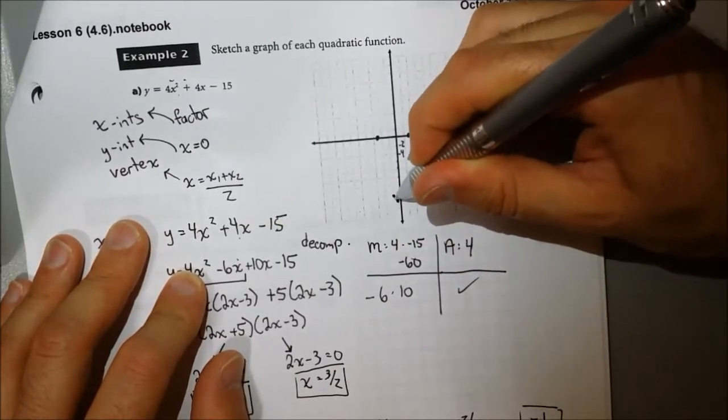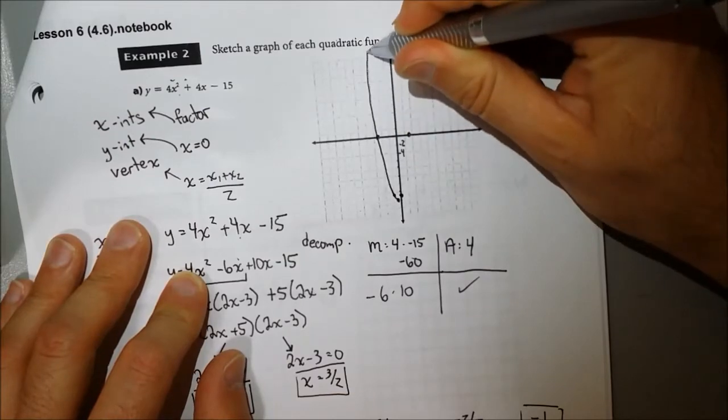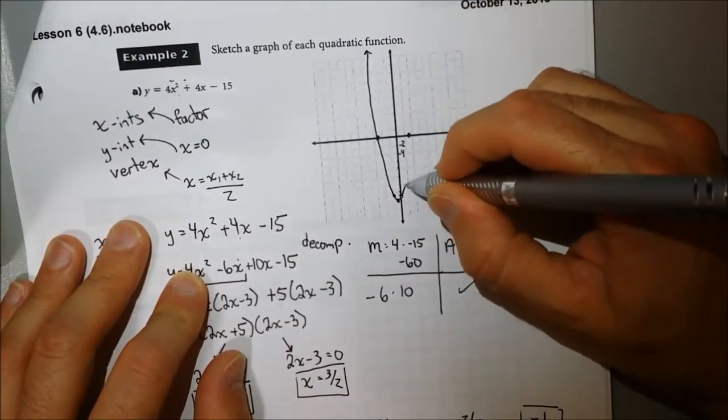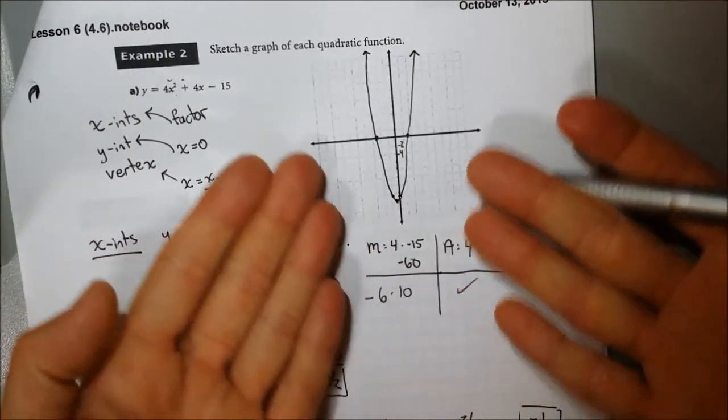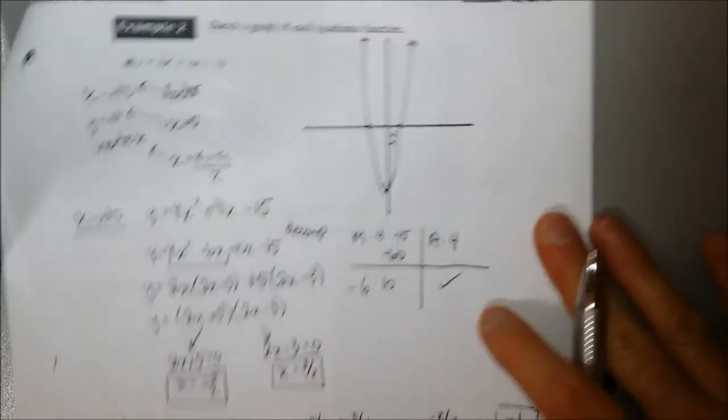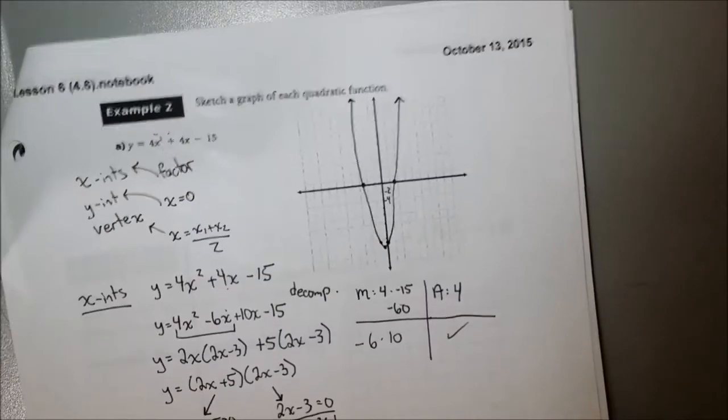So I know it's opening up. Ooh, and that is a beautiful looking parabola. Look at that beautiful parabola. It's so nice. Woo! Another example done.